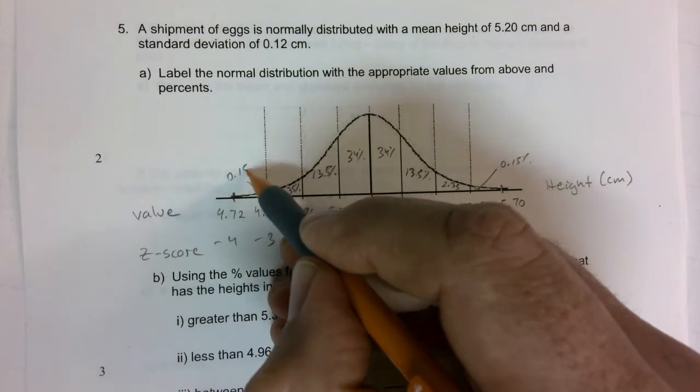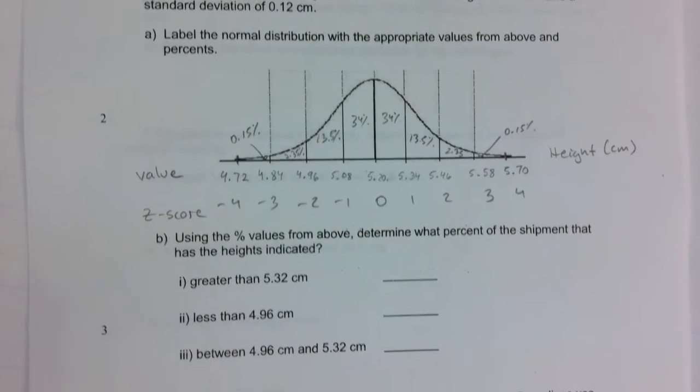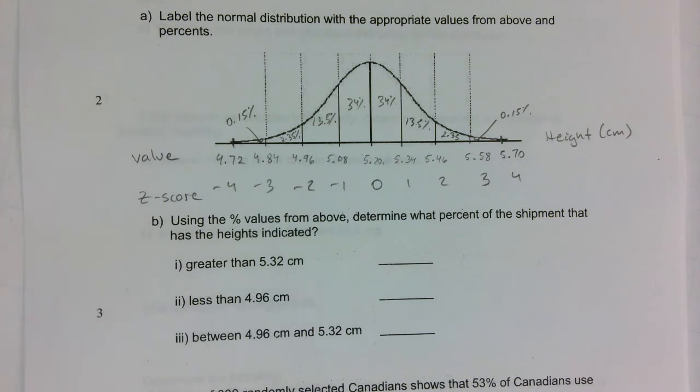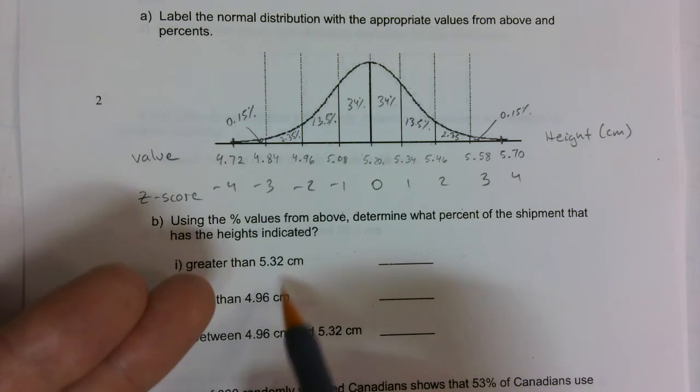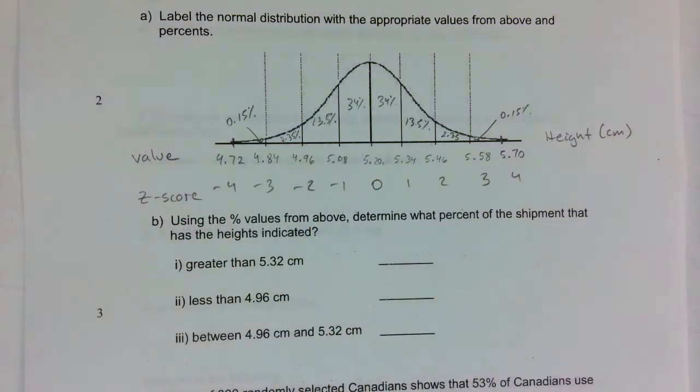And that's 0.15%. Okay, so there you have it. That's your graph. Normally, when I ask you to graph, I will ask questions based on the graph you just created. That's the only time you don't use normal CDF or inverse norm. I will just base it on my graph. Unless I happen to not include those values along the X axis, then you either made a mistake or you actually need to use normal CDF or inverse norm, okay?